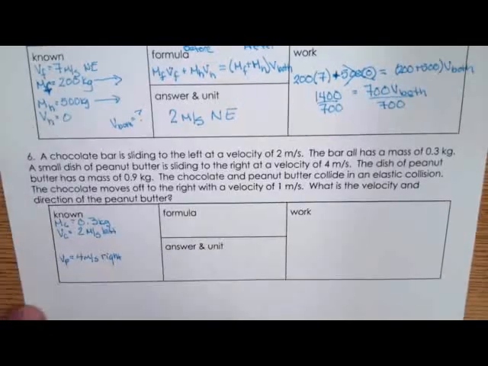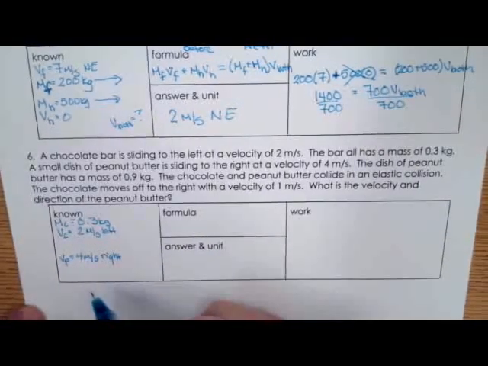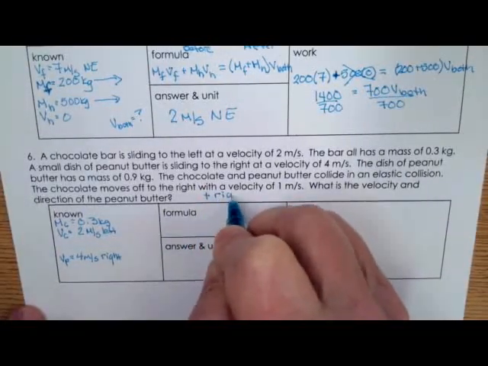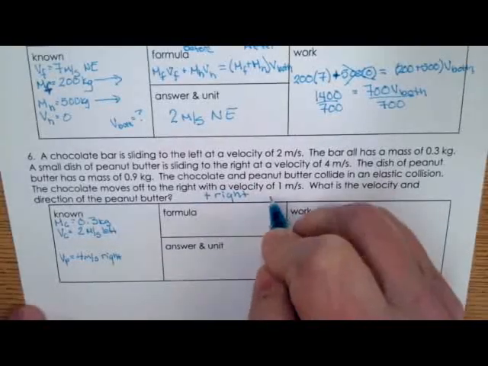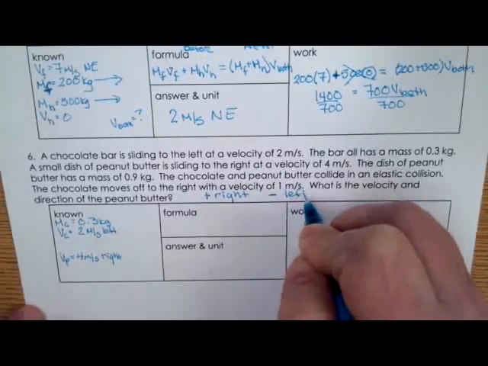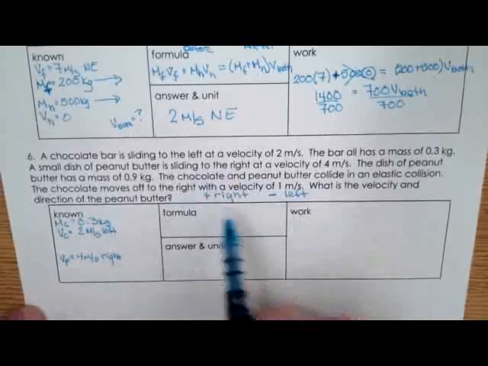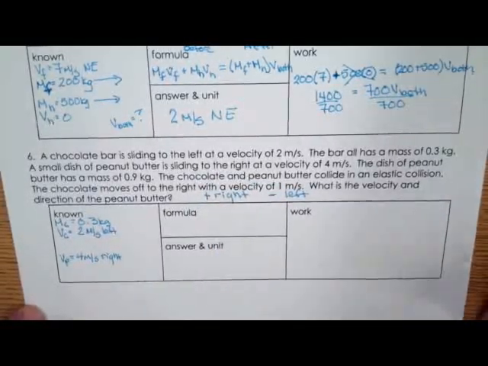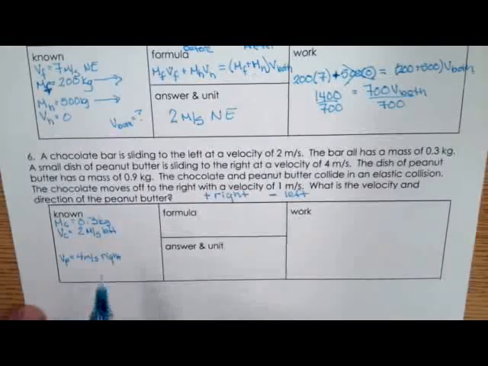Now here's the problem. We need to make sure we know which direction is positive and which one is negative. I'm going to say the positive direction is right and the negative direction is left. It doesn't matter which way around it goes, but I usually write it right there so that when I get to the end and I have a positive number, I know that the direction is going to be right.